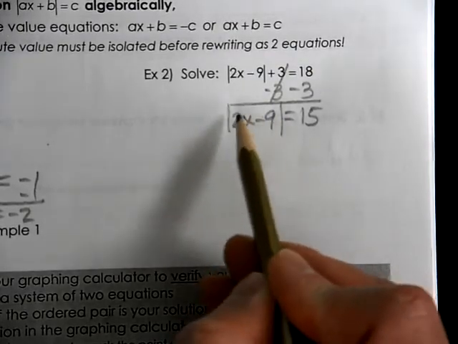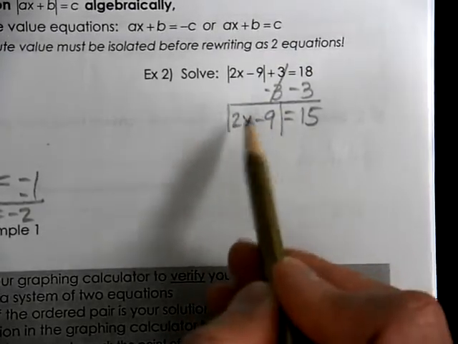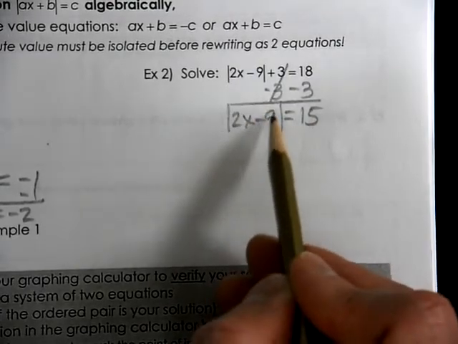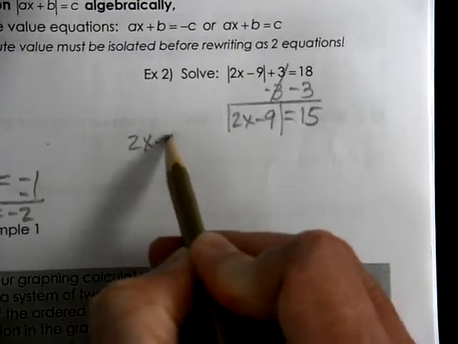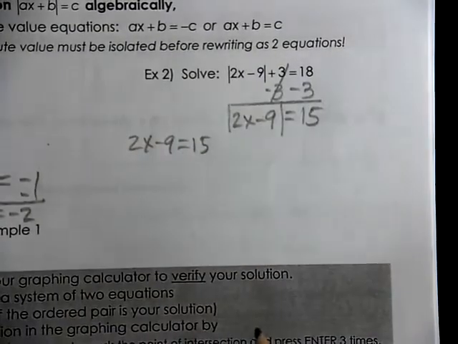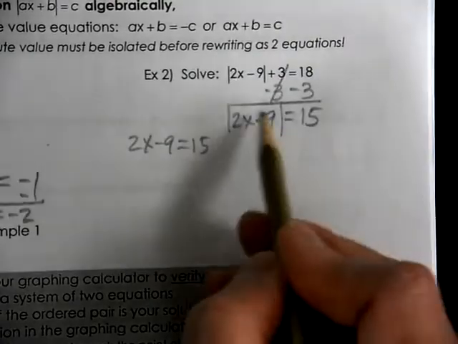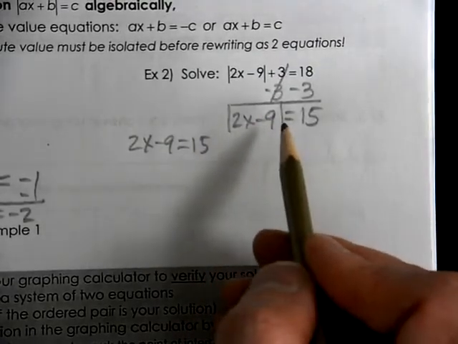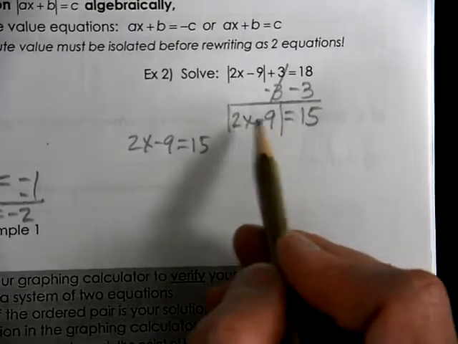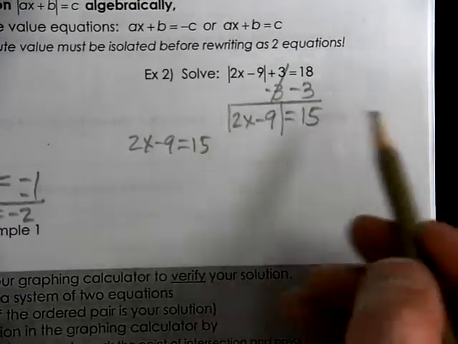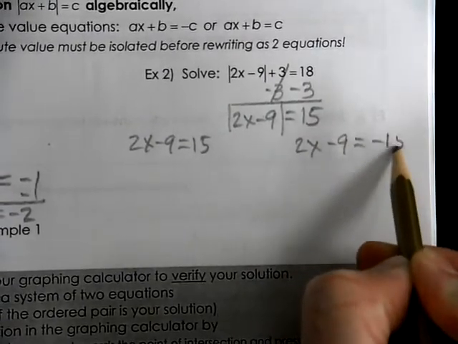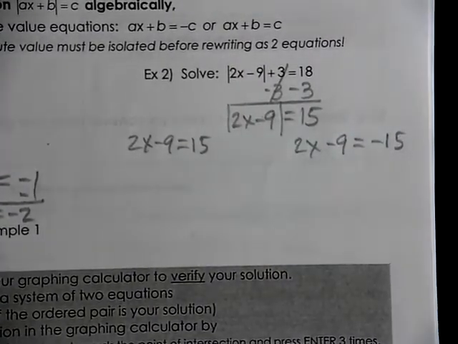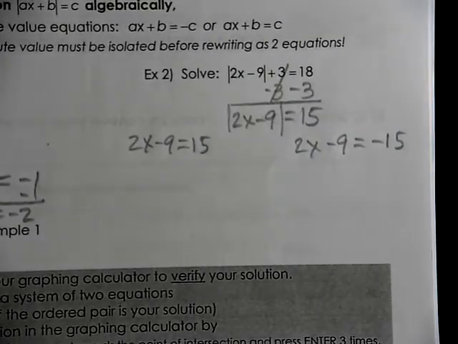So we're looking for one value in here. When is in here going to be a positive 15? Because I know the absolute value of 15 is 15. So when is the inside going to be 15? So we're going to do a calculation and help us figure that out. Then I'm also going to do a calculation. When is the inside going to be a negative 15? Because we know the absolute value of negative 15 is also 15. So 2x minus 9, when is it going to be negative 15? Because what's inside the absolute value could be a positive or a negative.